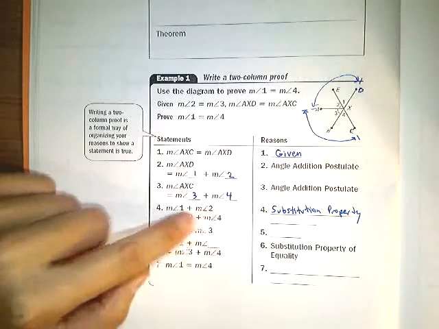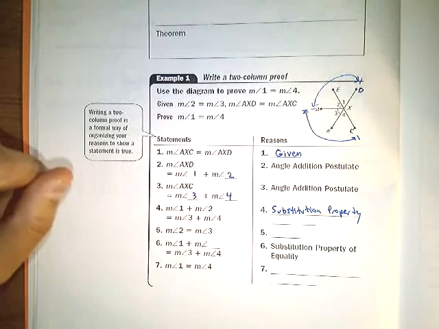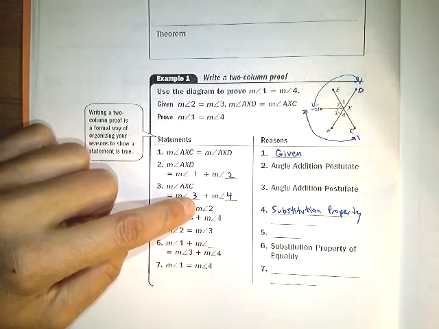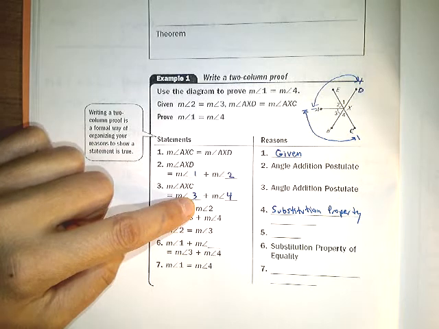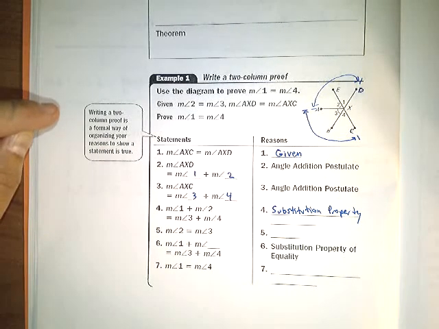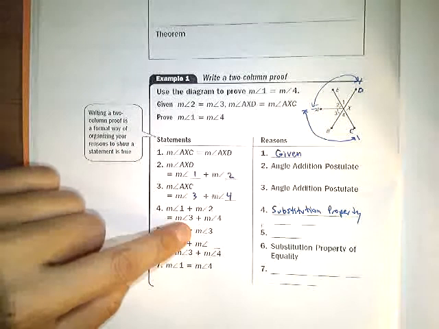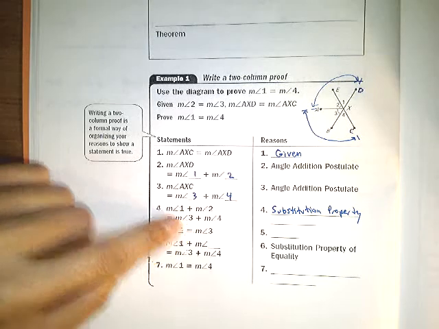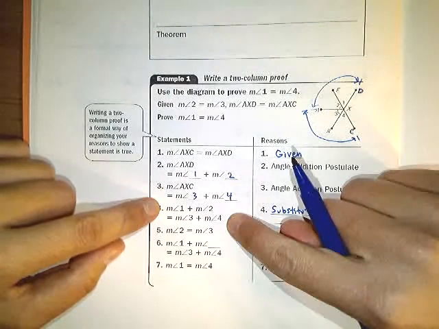Okay, now the left side here on number 4 has a measure of angle 2 in it, and the right side has the measure of angle 3 in it. Well, what did they do? Well, it seems like they removed angle 1 and angle 4. Do you see that?